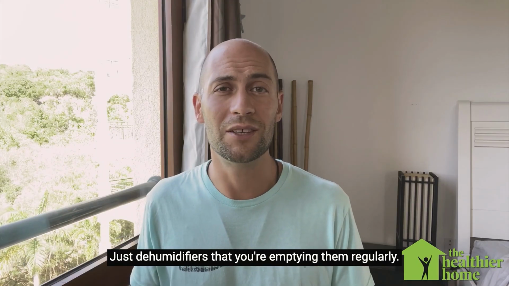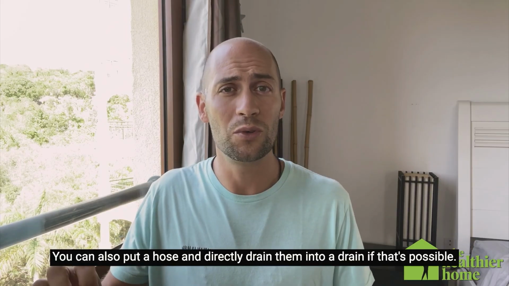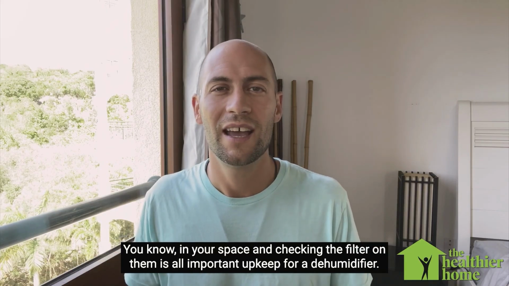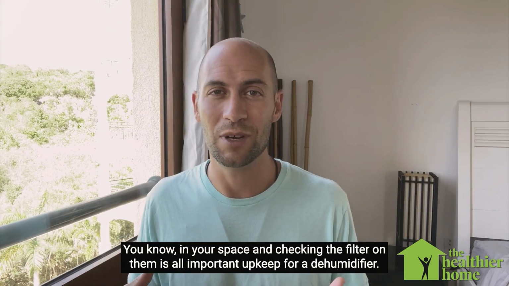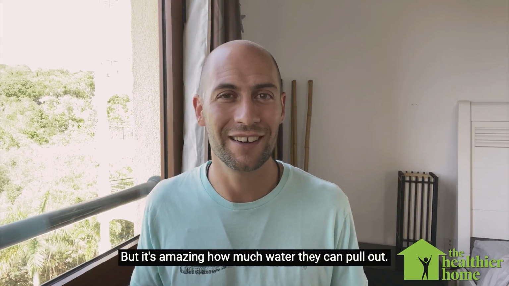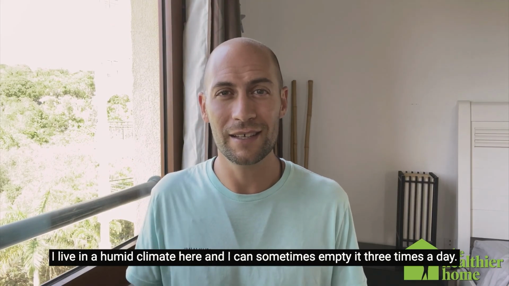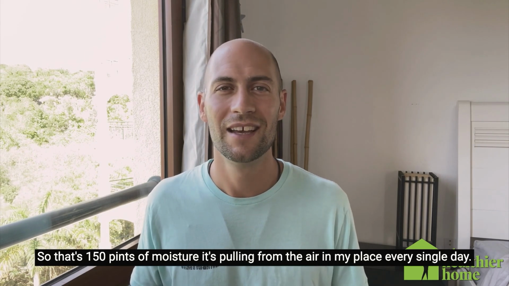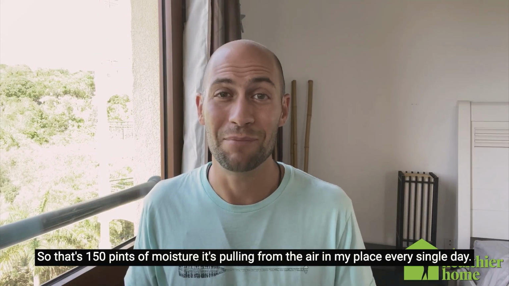Just make sure with the dehumidifiers that you're emptying them regularly. You can also put a hose and directly drain them into a drain if that's possible in your space. And checking the filter on them is all important upkeep for a dehumidifier. But it's amazing how much water they can pull out. I live in a humid climate here, and I can sometimes empty it 3 times a day. So that's 150 pints of moisture pulling from the air in my place every single day.